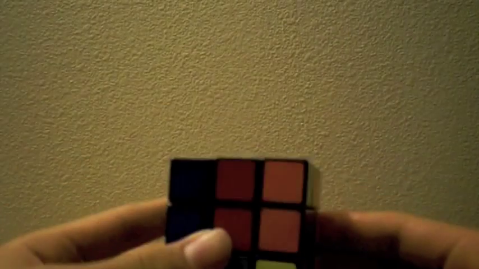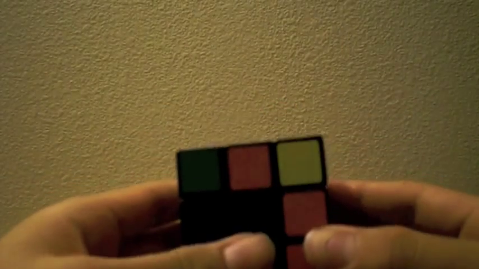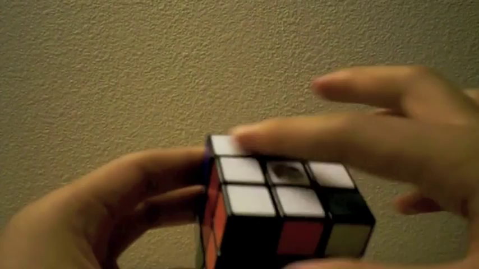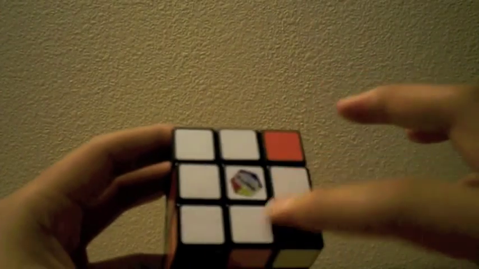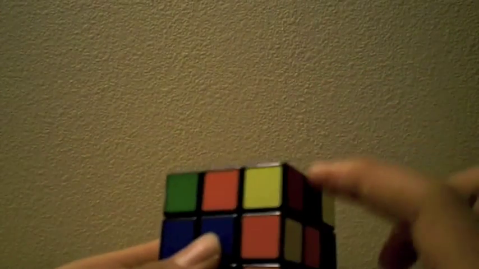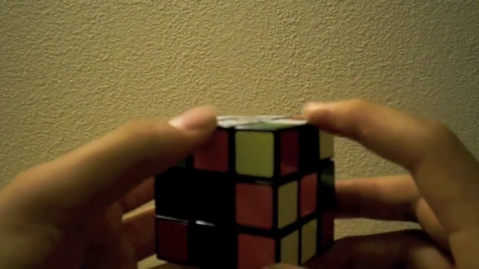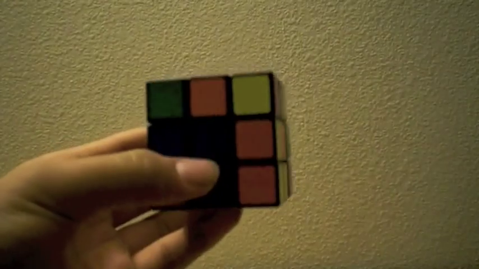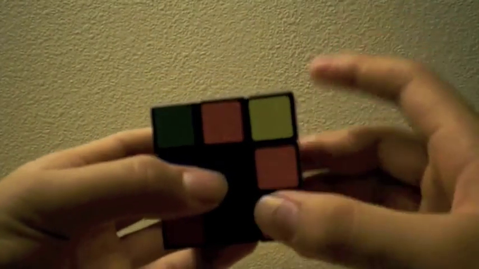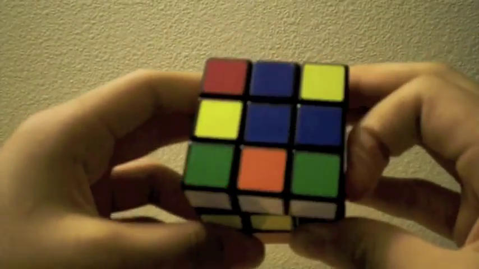For this next case, it's better if I show you with the cross on top. Let's say you had all of the cross pieces in place, but they were just permuted incorrectly, or these two pieces have to be switched around to be solved. Some people might do this, but that would take a long time.